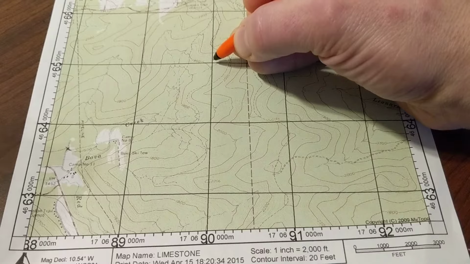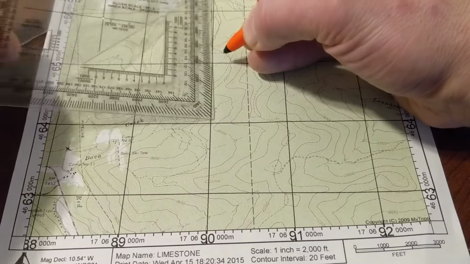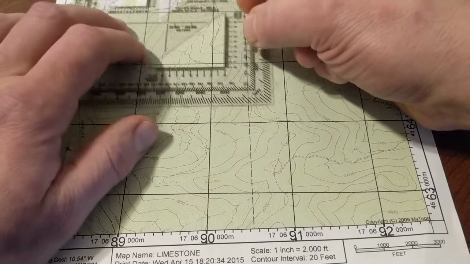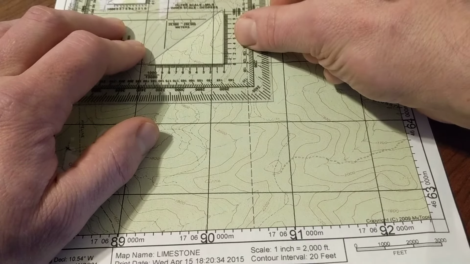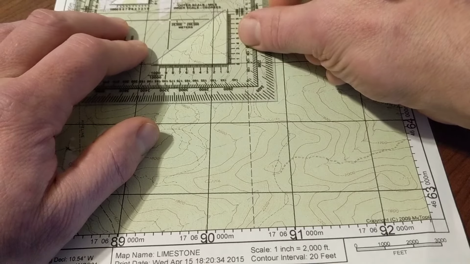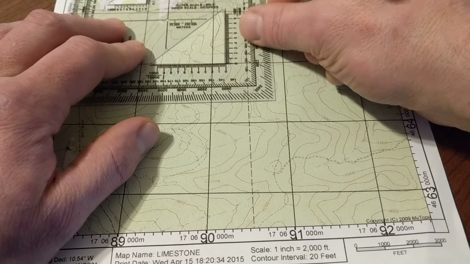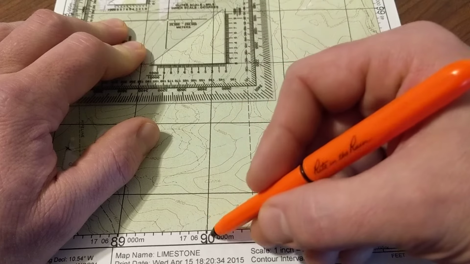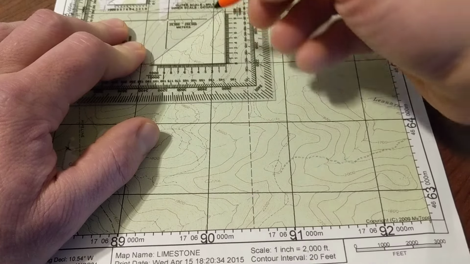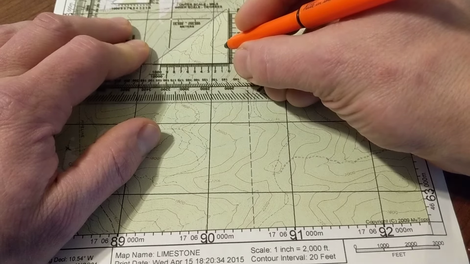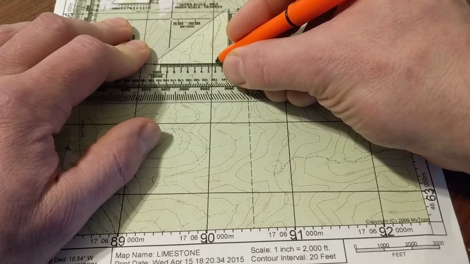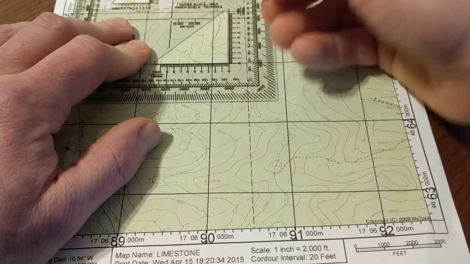And now I have to get out my grid tool here. I like the military style coordinate scales. And I'm going to go over. So that was 690, 225. So I'm going over 220 meters.